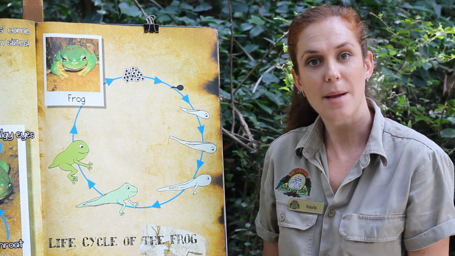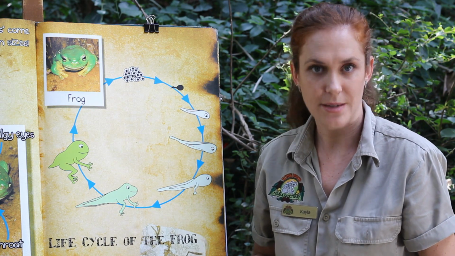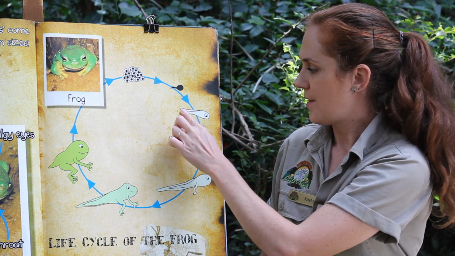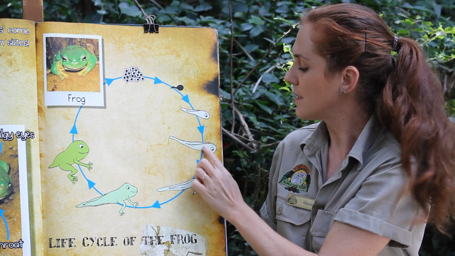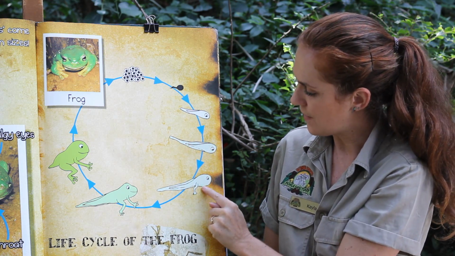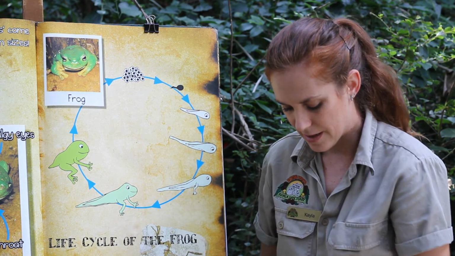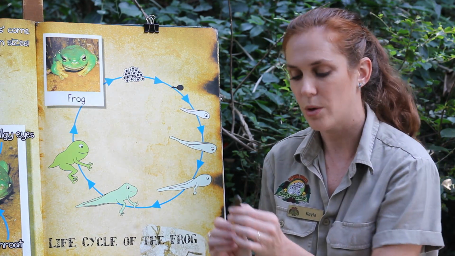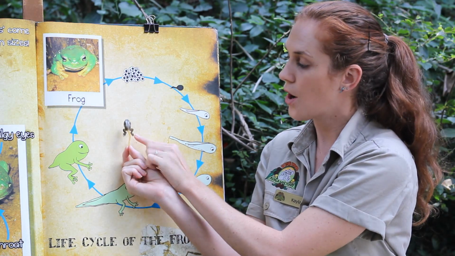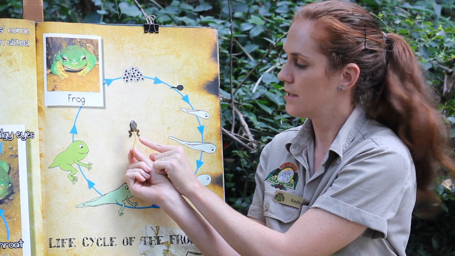But then the little tadpole will start to change. It will start to grow and get bigger and stronger, and eventually it will start to grow some different features. The first thing that the tadpole will grow are the back legs.